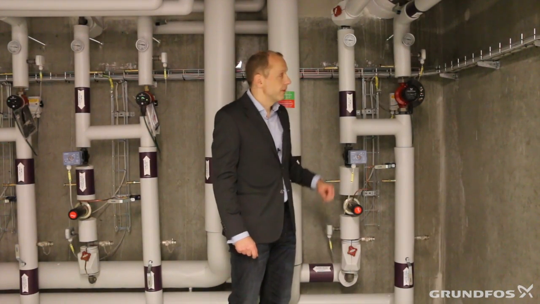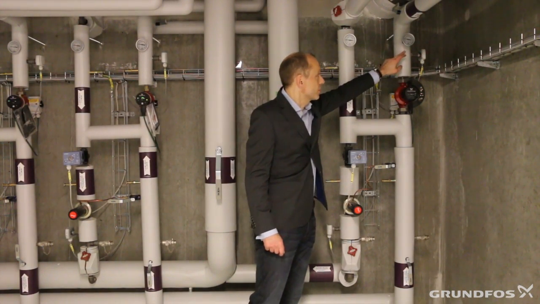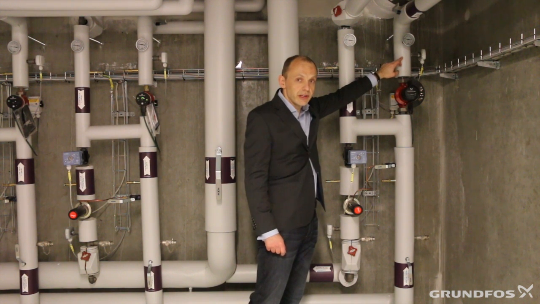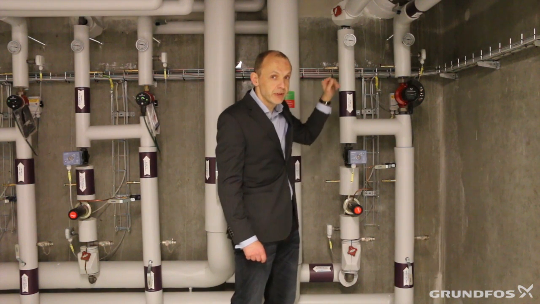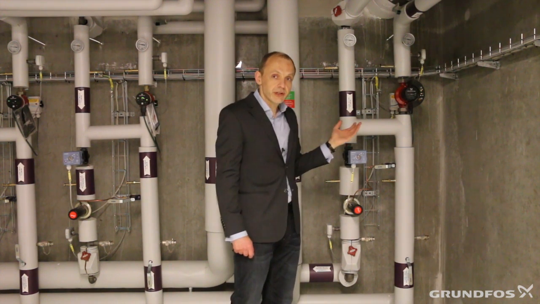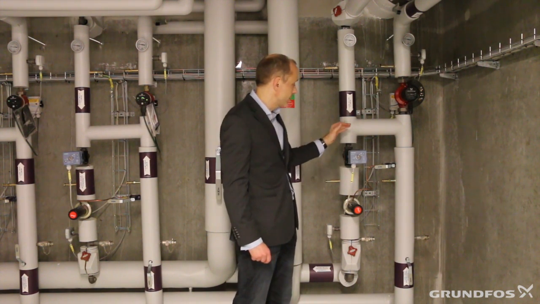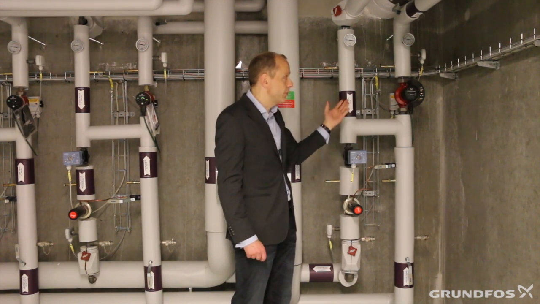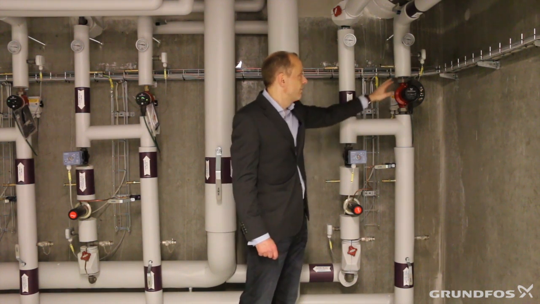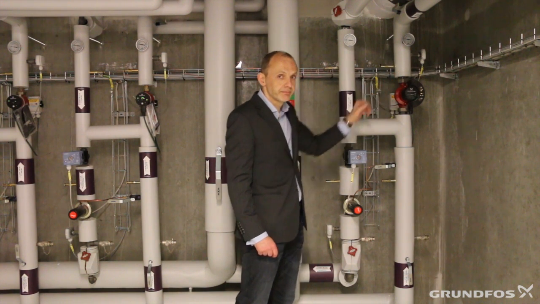On the flow pipe, there is a temperature sensor installed. It monitors the temperature and sends back the signal to the building's BMS system, which opens and closes the control valve. And in that way, we can always control the flow temperature in the system.